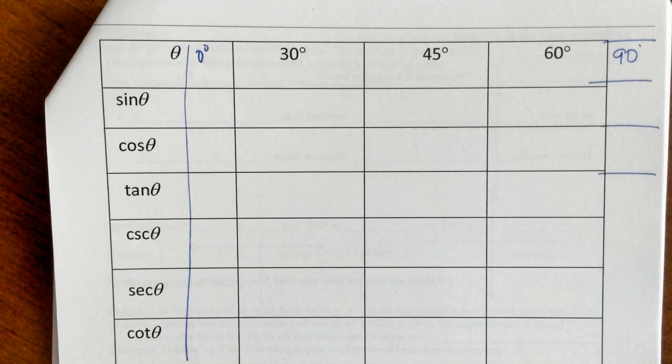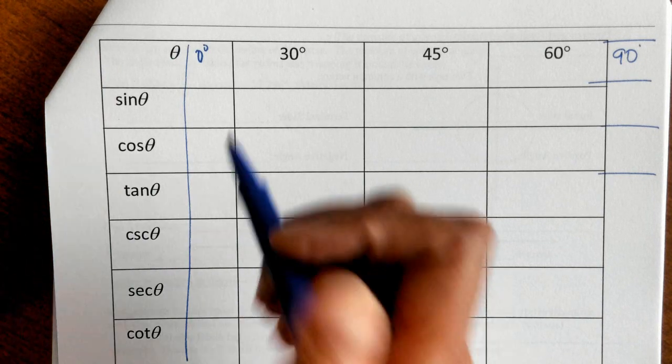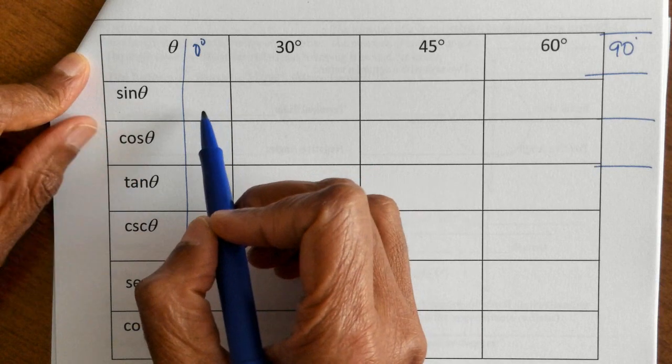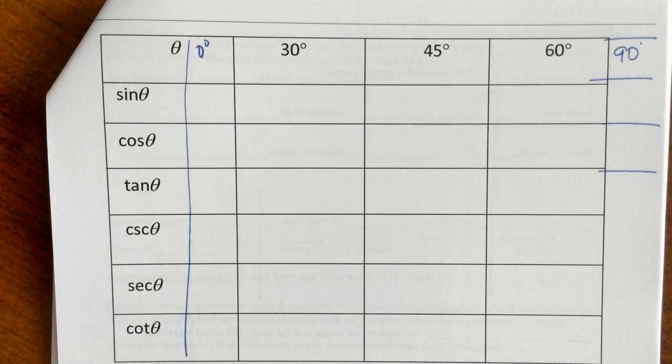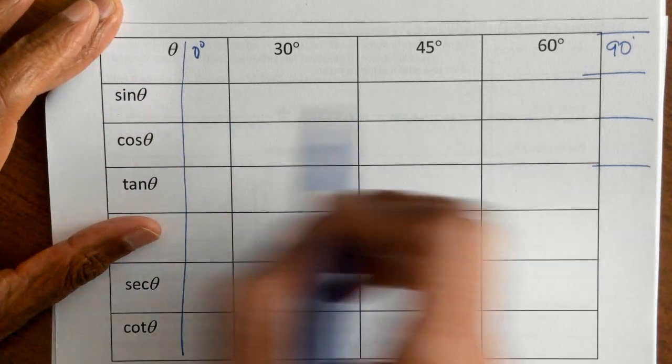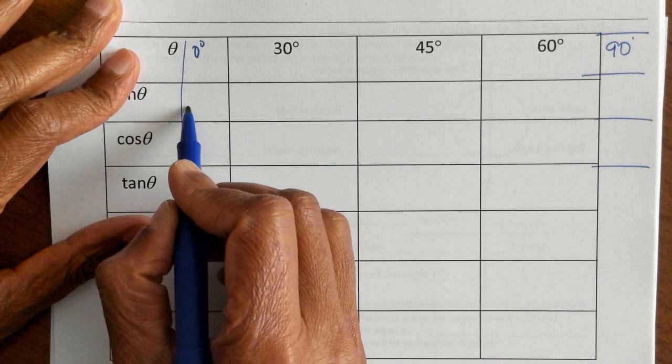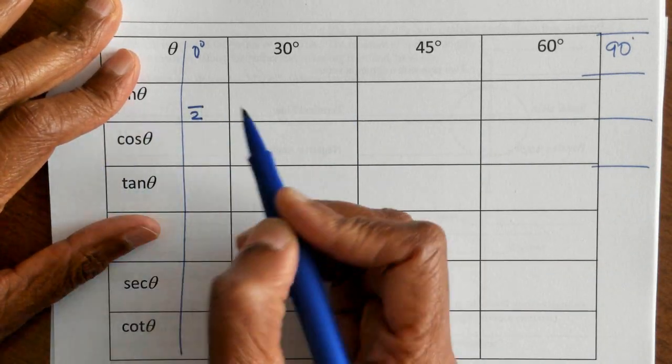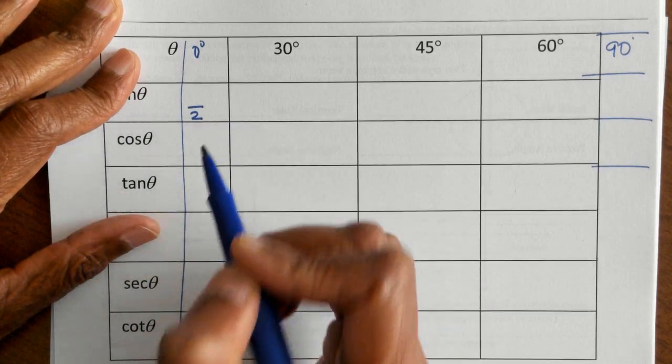The easiest way to fill in, I can go back to my triangle, do all the work, and go from there, but that requires a little more work. So there's one method that I'm going to teach you that hopefully will help you fill in the first quadrant. For sine theta from 0 degrees to 90 degrees, I want you to write the denominator. Remember, sine theta is a ratio, cosine theta is a ratio.